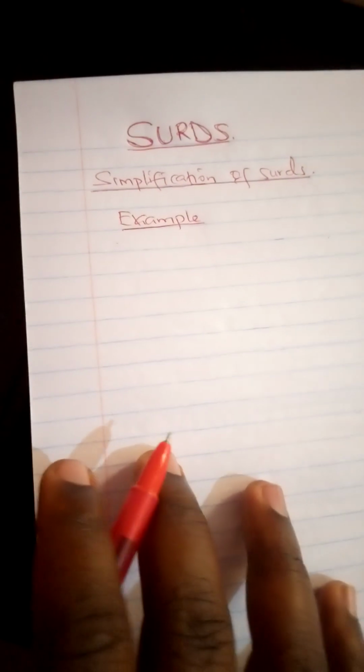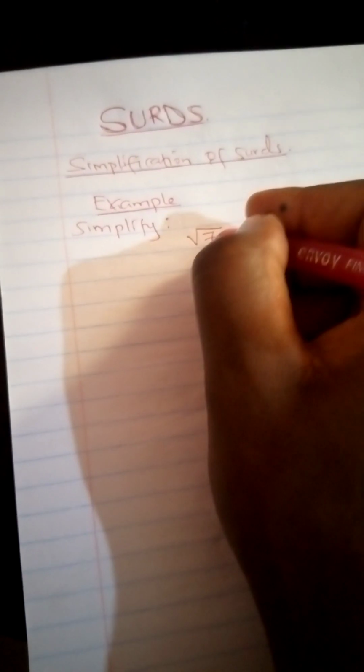To start with, let us first look at an example. In this case, we will work out a question whereby you are required to simplify root 72.